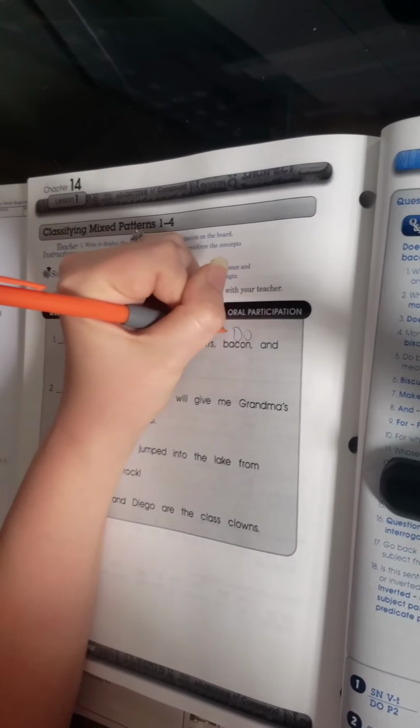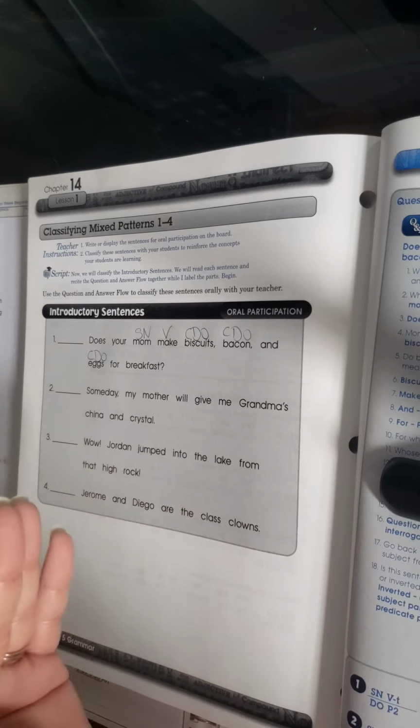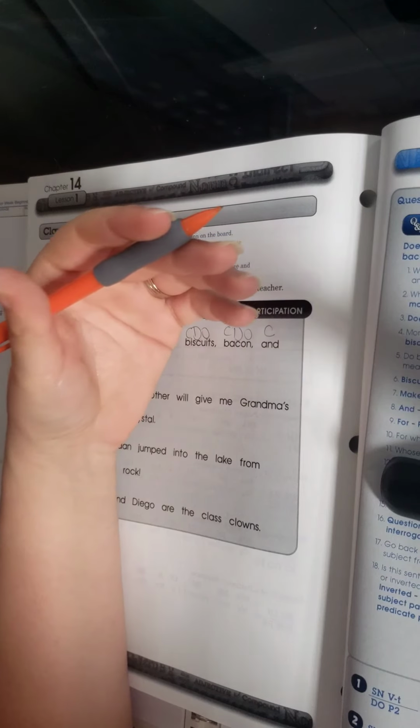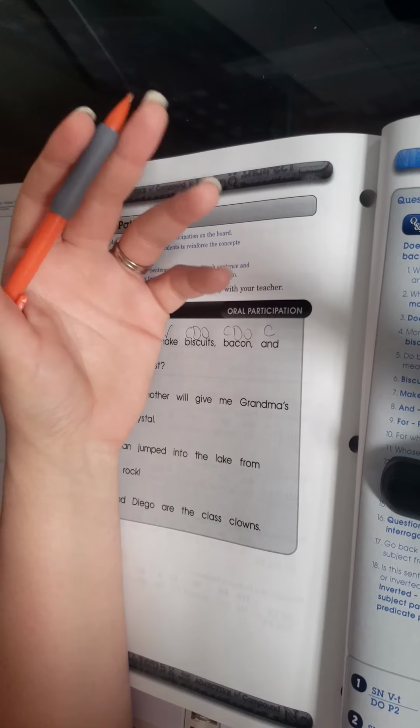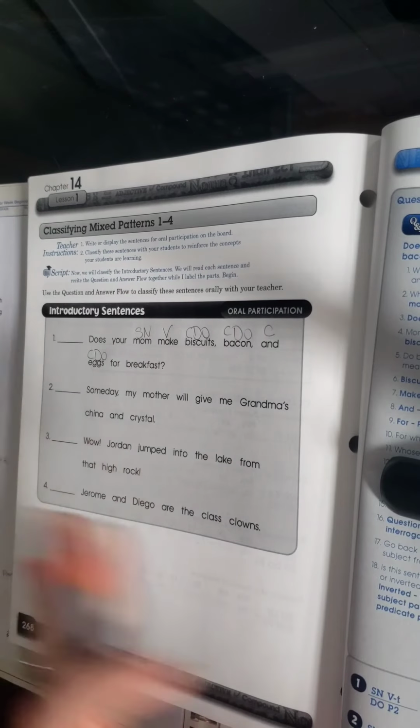So these are compound direct objects, okay? Compound just meaning that there's more than one. And is a conjunction. And, or, for, or, not, so. Those are all conjunctions, and we label those with C. Those are just connecting words.